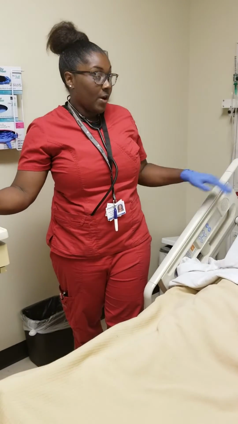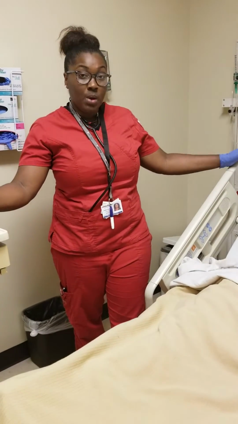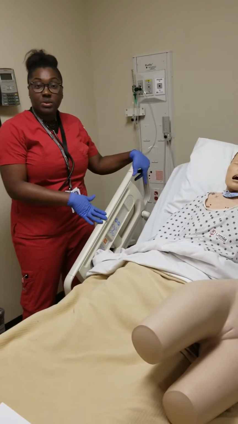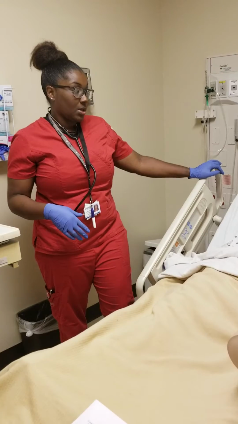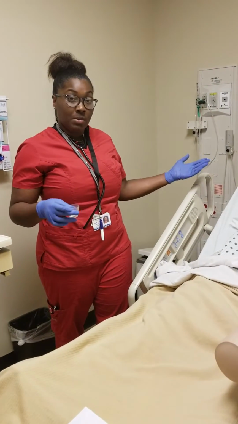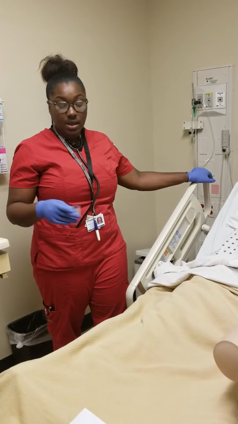I would also confirm again that my patient has no problem swallowing. I will make sure that my patient is in a comfortable position. I will give my patient a glass of water and give them their medication. Make sure that they're okay with taking it and give them their medication so that they can take it.